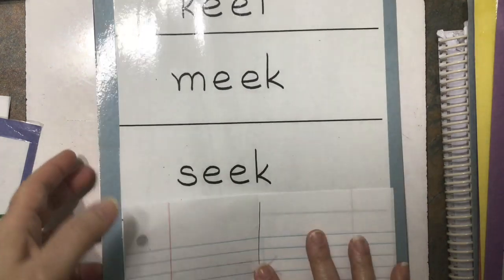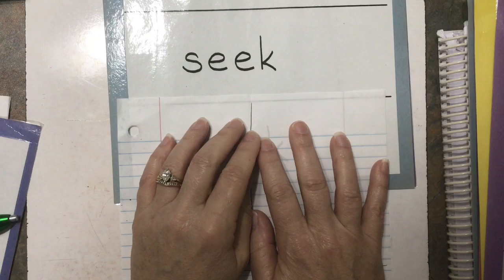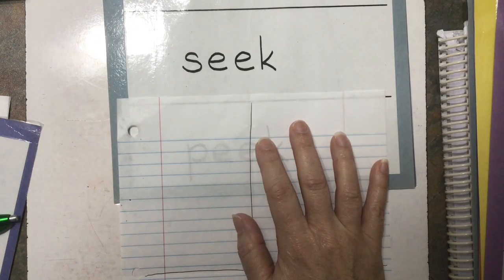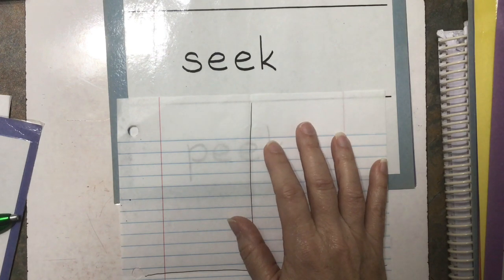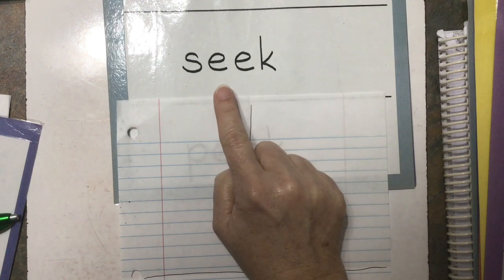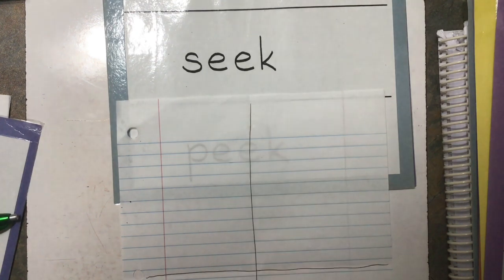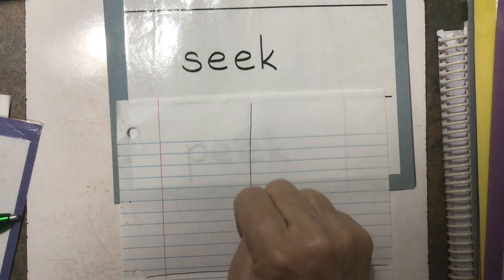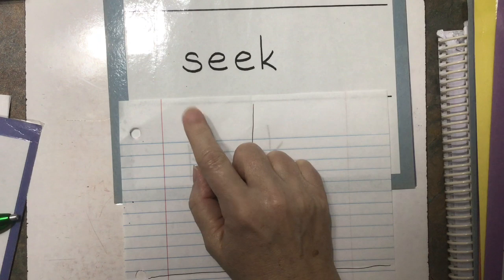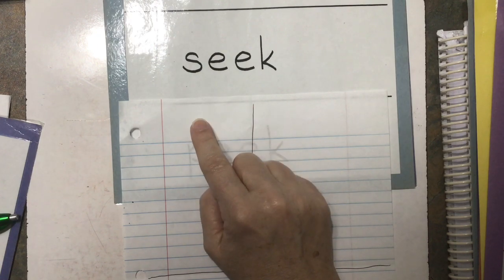All right, our next word is the word seek. Seek. To seek means to look for. Okay, so I know that you have played hide and go seek. When we play hide and go seek, there are two things that you do. The first thing you do is you might be the one to be the hider, like you are running and trying to find a place to hide.